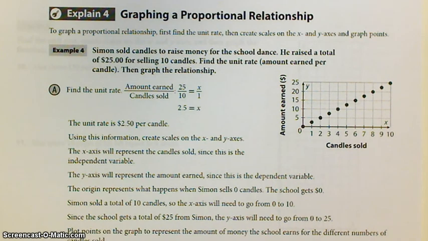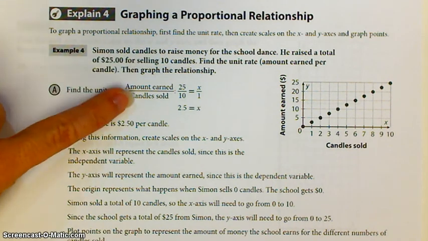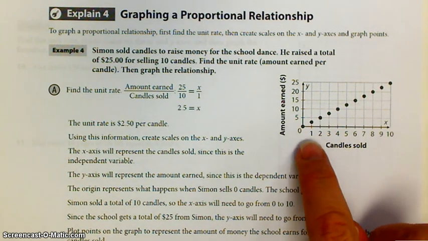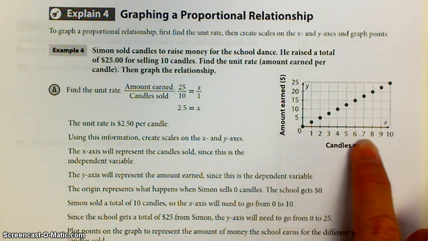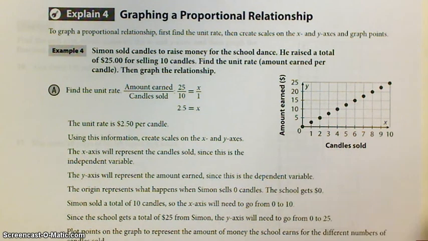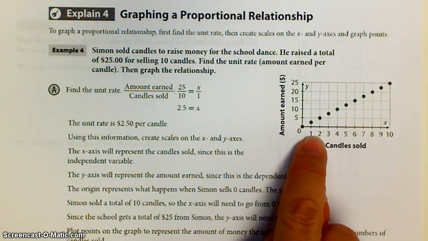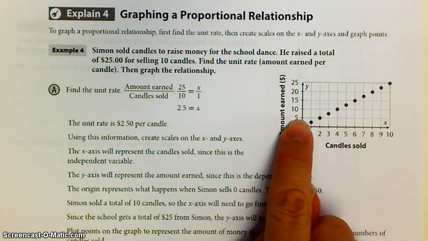Then graph the relationship. So amount earned, 25, divided by candles sold, 10. So x over 1 is the rate, 25 over 10, and x obviously has to be 2.5. So the unit rate is $2.50 per candle. Using this information, create scales on the x and y axis. All right, so I'm going to do whole numbers down here because I'm not going to sell half a candle. 1, 2, 3, 4, 5, 6, 7, 8, all the way up to 10. And I know that for each candle, I make $2.50. So for one candle, it's $2.50. For 2 candles, it's $5, etc. Okay?